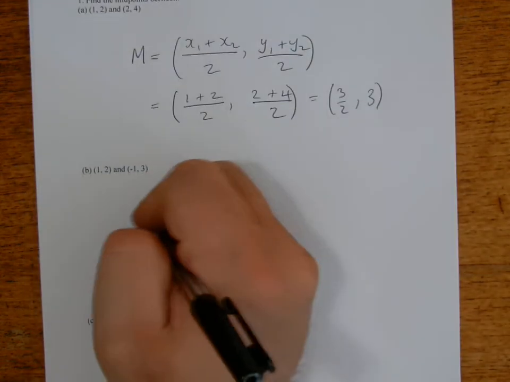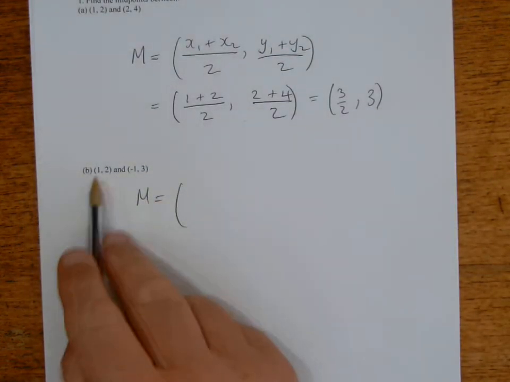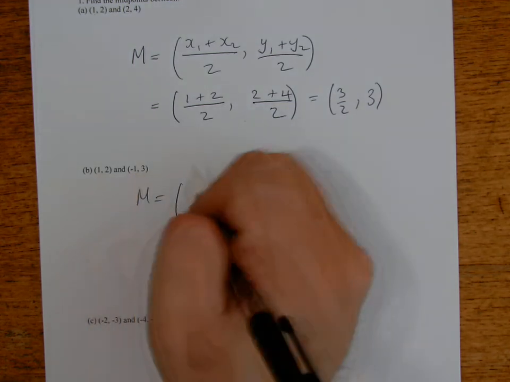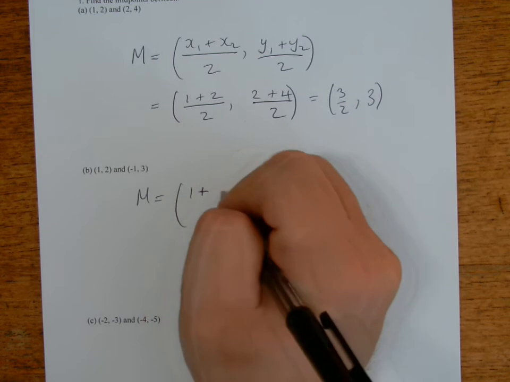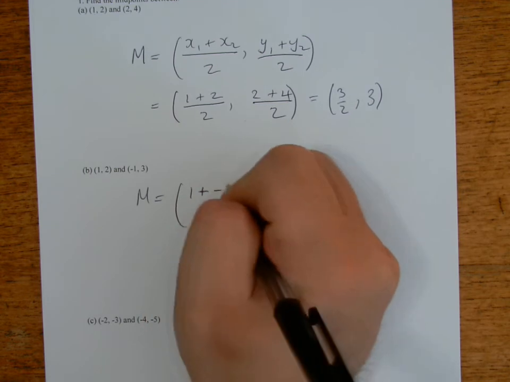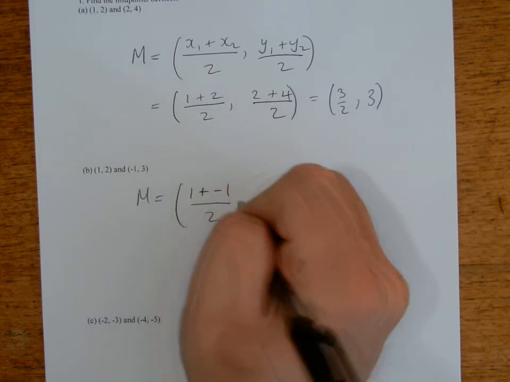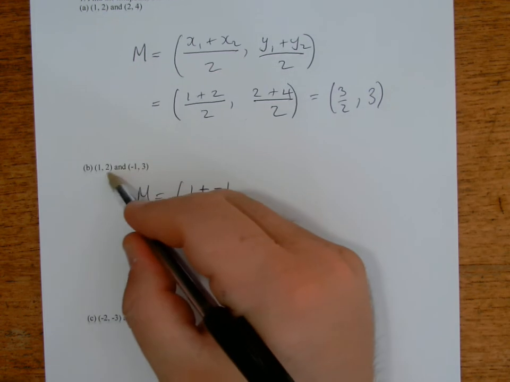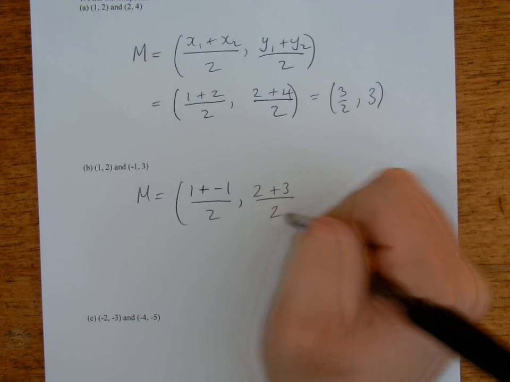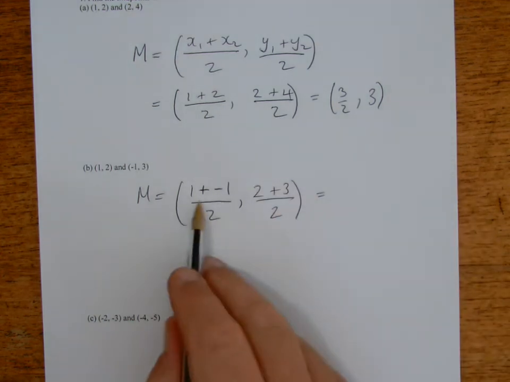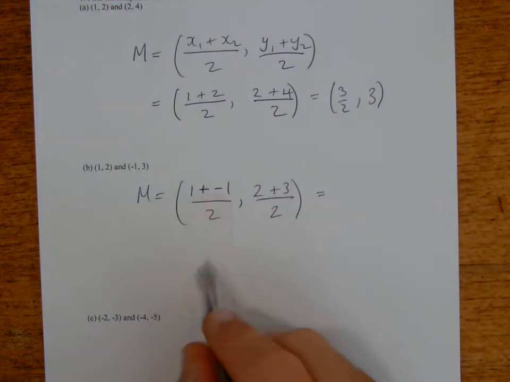Okay, so for B, well, my x1 is 1, and my x2 is minus 1. So it'll be 1 for x1, add then negative 1 all over 2. And then for the y midpoint, 2 add 3, and then share it by 2. So here then, when you got a plus and a minus, it becomes a minus, doesn't it?